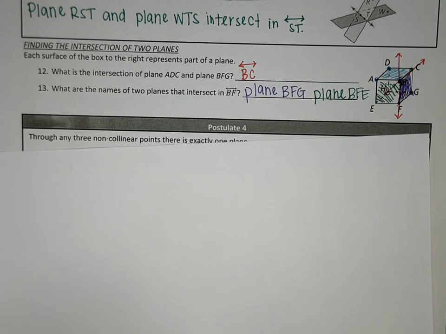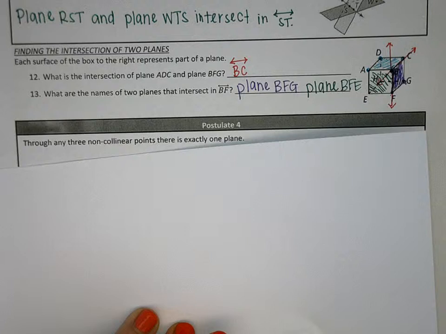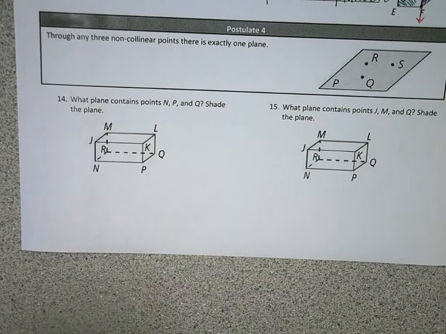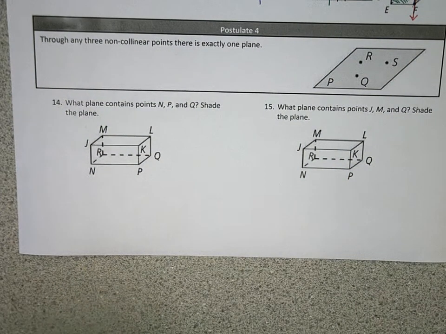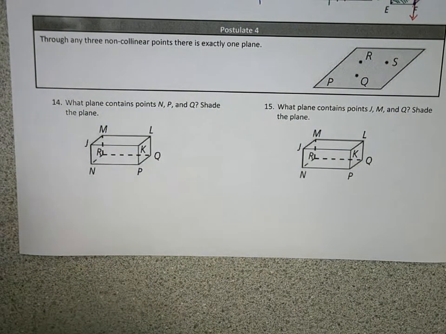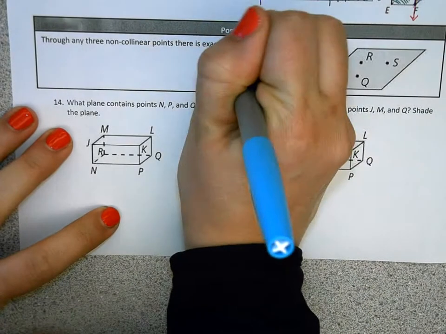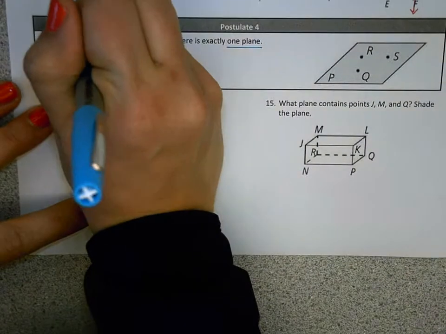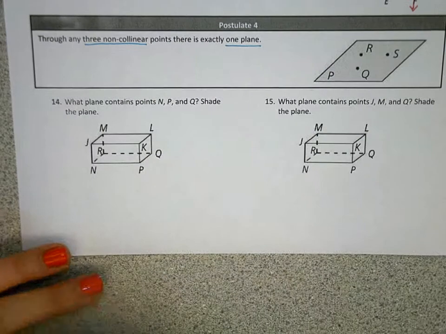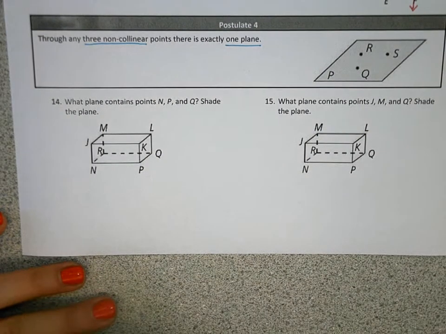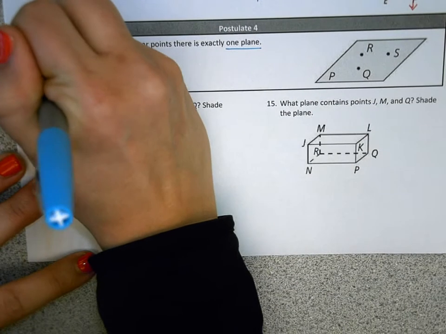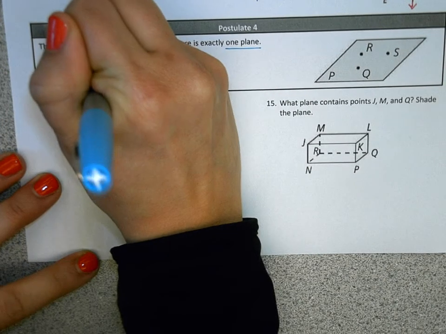So the very last one that I want to show you guys. Just like postulate 1, through any 2 points is exactly 1 line, the same thing is for planes. Through any 3 non-collinear points, there is exactly 1 plane. So we would say that points Q, R, and S are non-collinear.